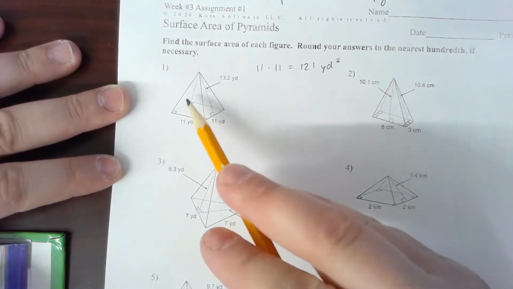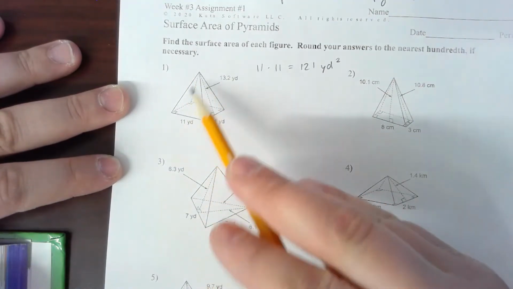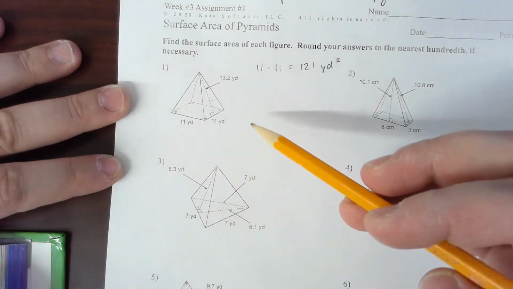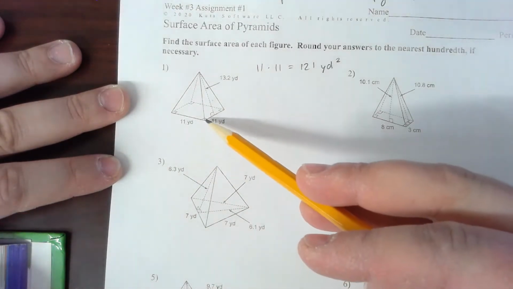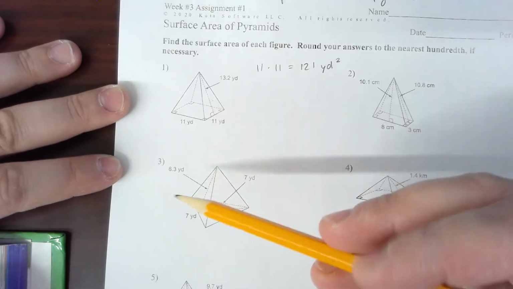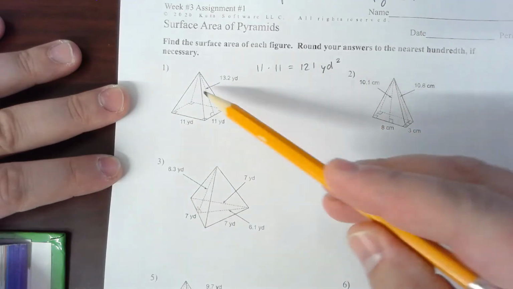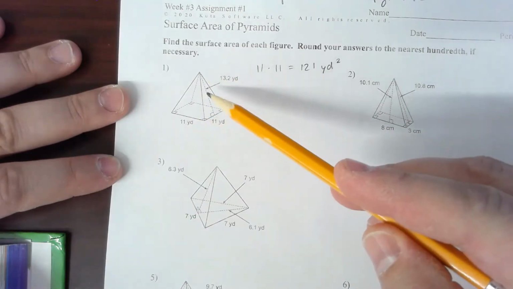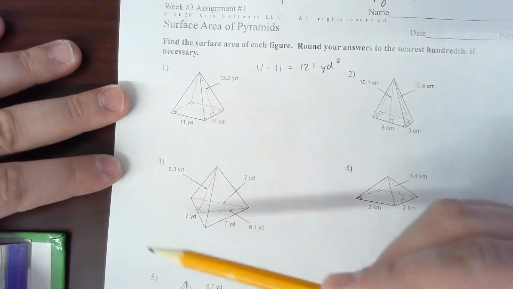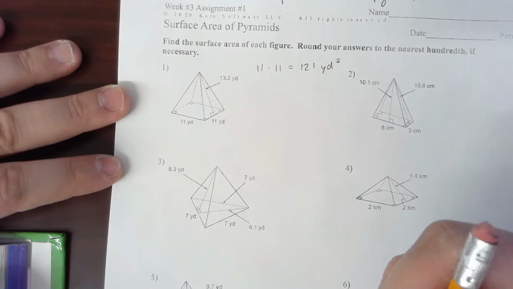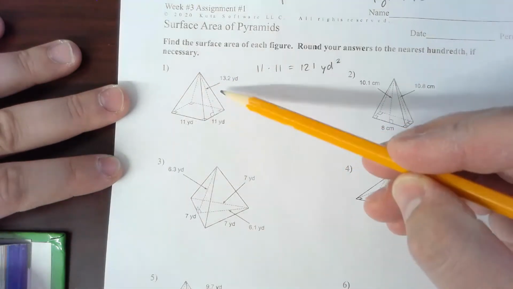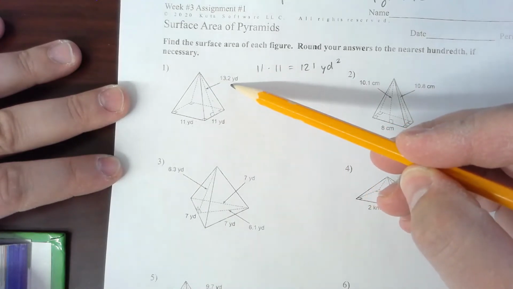And we also have 4 triangles that start on each one of these sides of the square. And we need to find the area of all of those. Notice in this one, all these triangles are going to be the same size. So whenever I find the area of one of these triangles, I have to multiply that by 4 for all of the triangles, and then add it to the square as well. So let's go through that process. The height of this triangle is given to us as 13.2 yards.